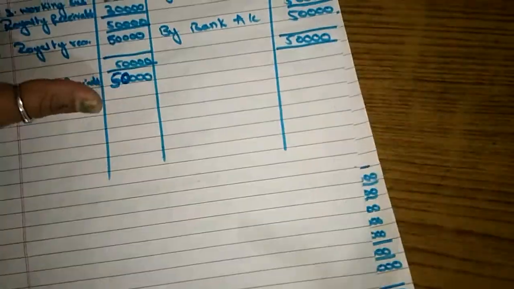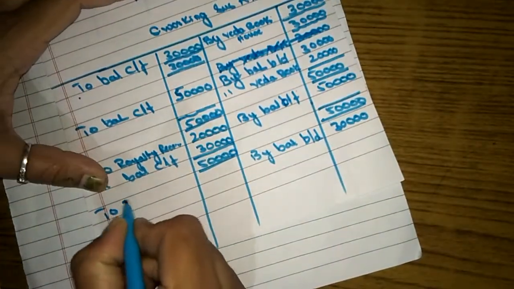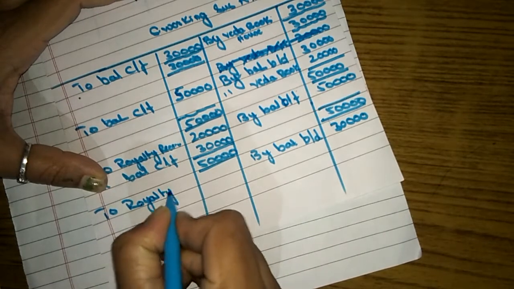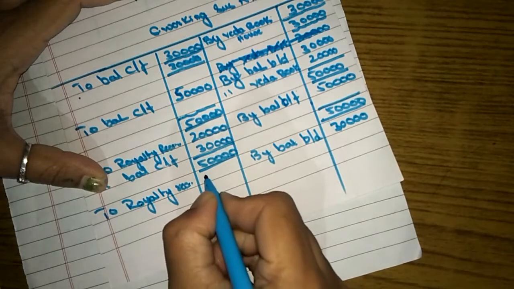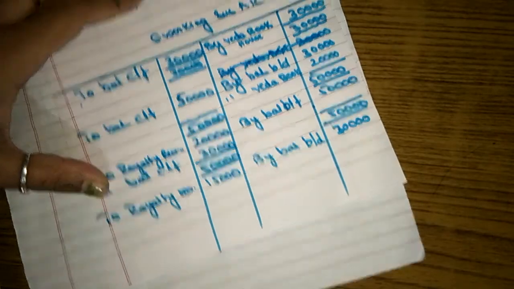Then go to short working suspense account, to royalty receivable account. How much is it? 15,000. Okay.